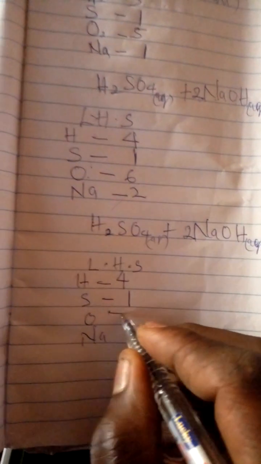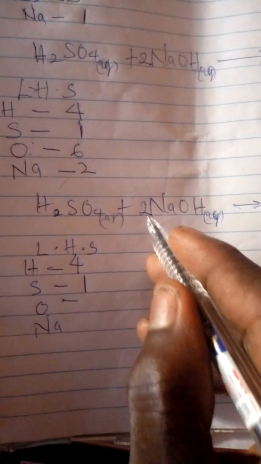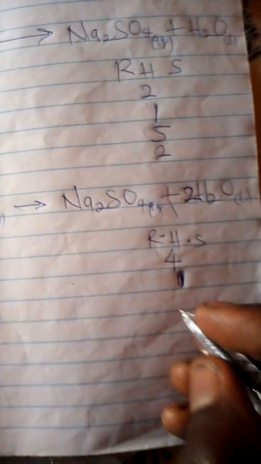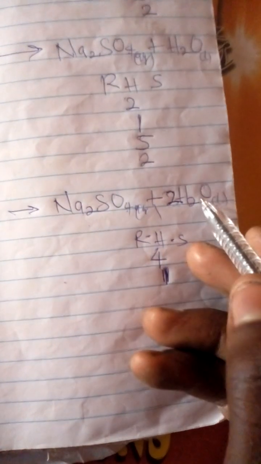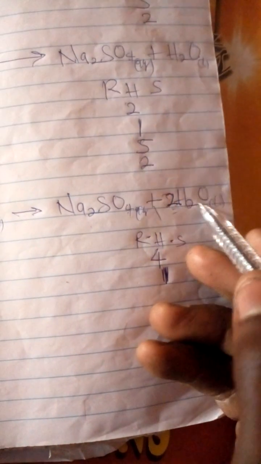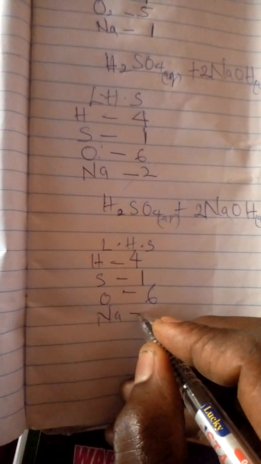So oxygen, let's look at oxygen now. Oxygen here is 4 plus 2 in the left hand side, making it 6. Come here again. This is oxygen here, 4 plus this one. Look at it, it affects this, making it 6. So look at sodium in the left hand side, 2.